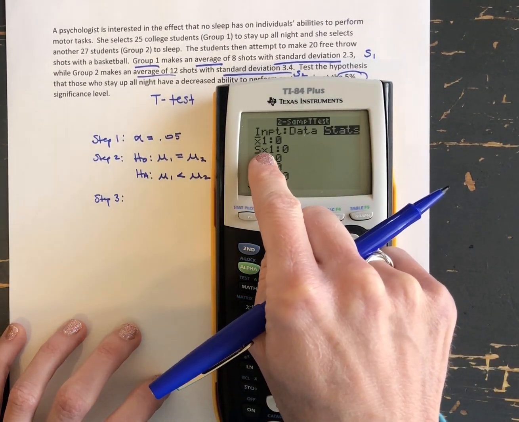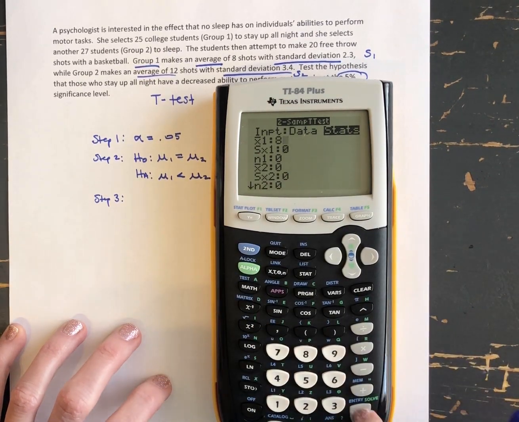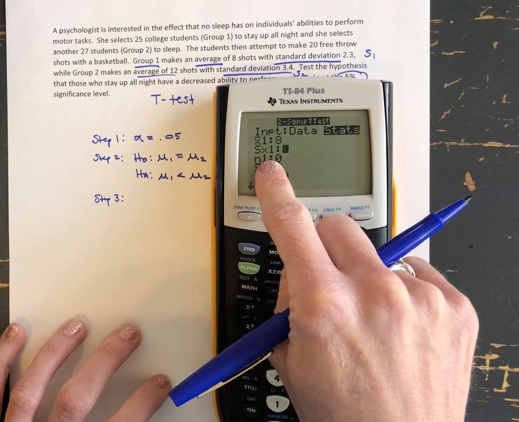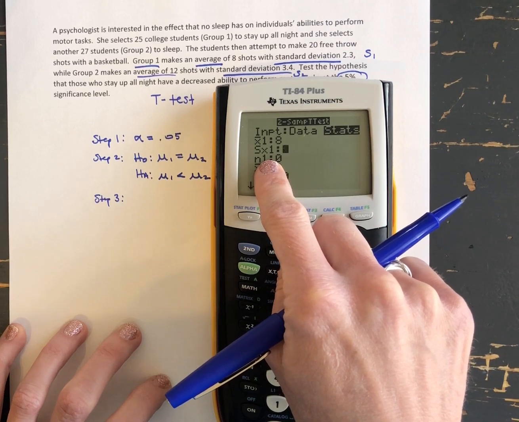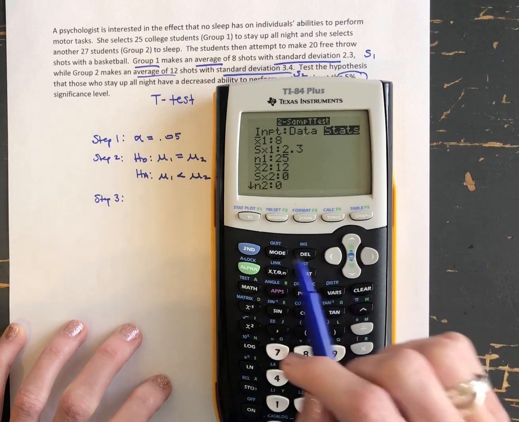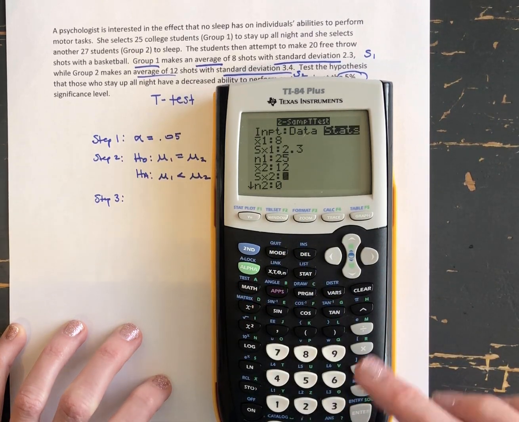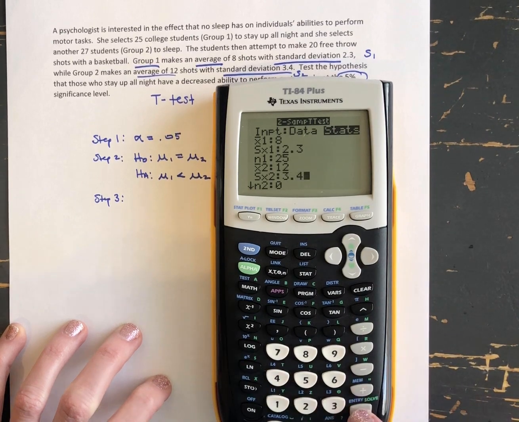X1 bar, the sample mean for group 1, was 8. S sub X1, the sample standard deviation for group 1, was 2.3. Our sample size for group 1 was 25 students. X2 bar was 12. S sub X2 was 3.4.